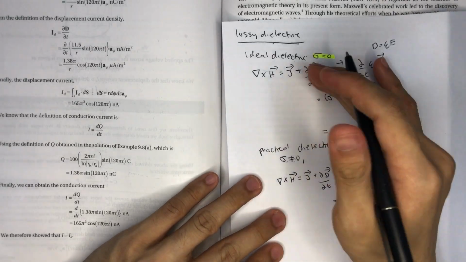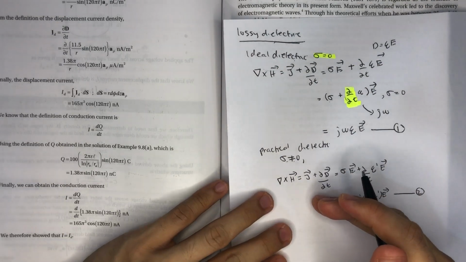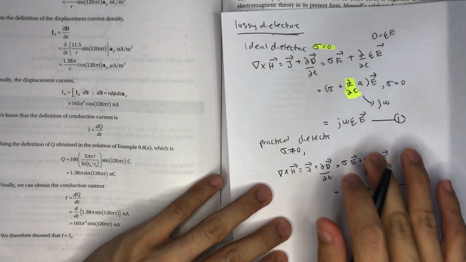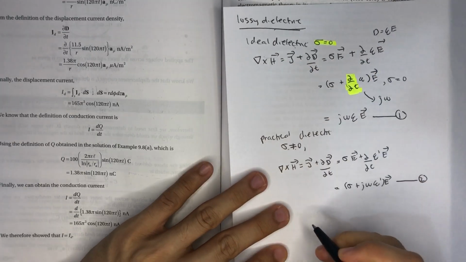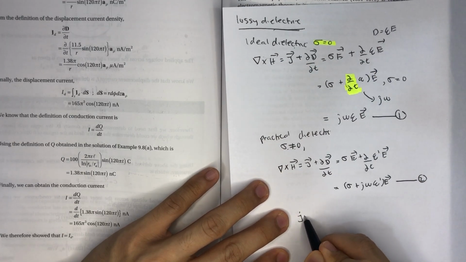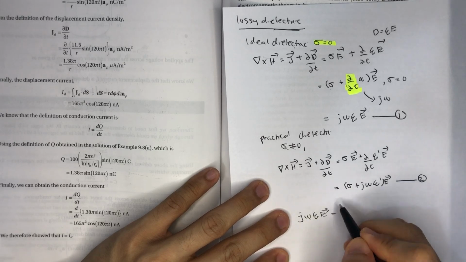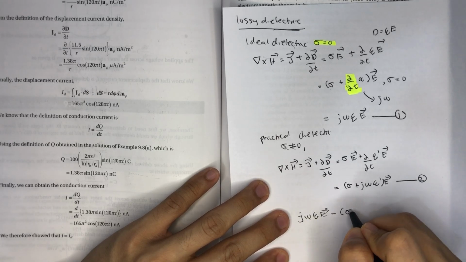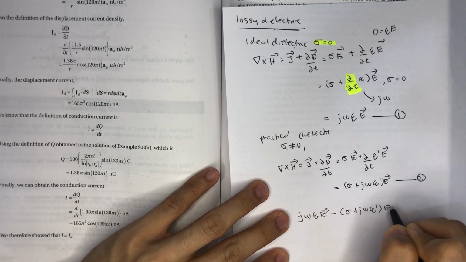So if we want to compare both the ideal and practical cases, because both are the curl of H, we compare j omega epsilon E for the ideal case against the practical dielectric.